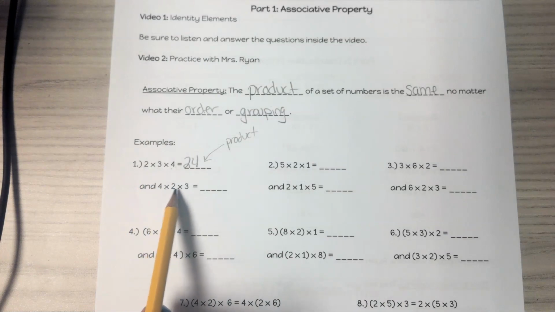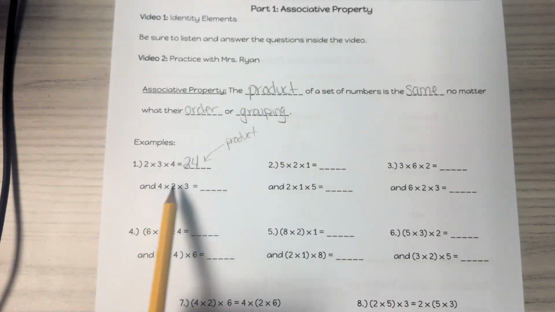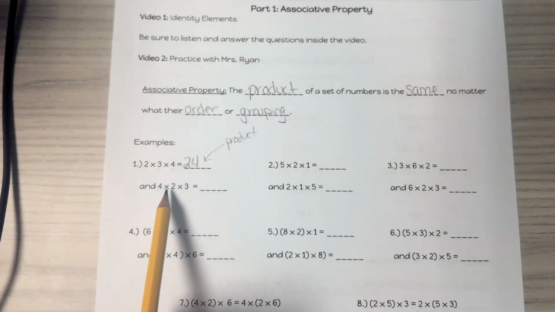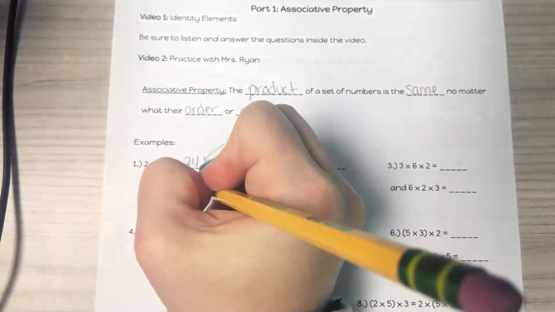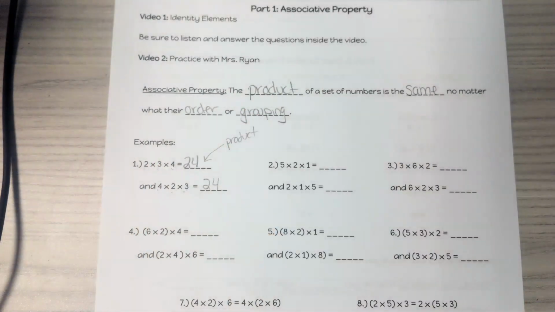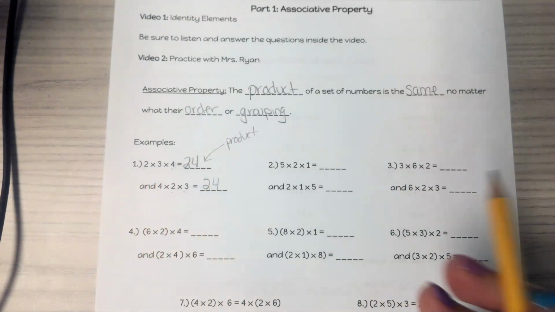Now, on the second equation, the numbers are mixed up. This goes 2, 3, 4. This goes 4, 2, 3. Well, 4 times 2 is 8. 8 times 3 is 24. So you'll see that we get the same product, no matter the order or the grouping.